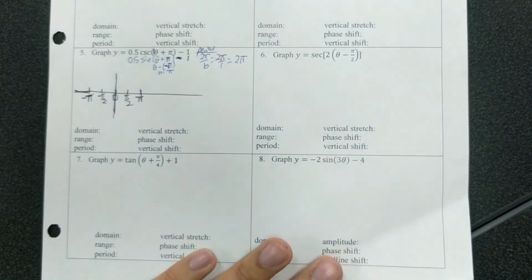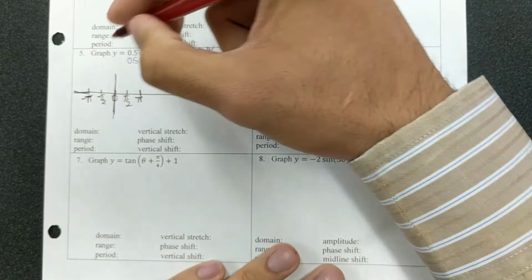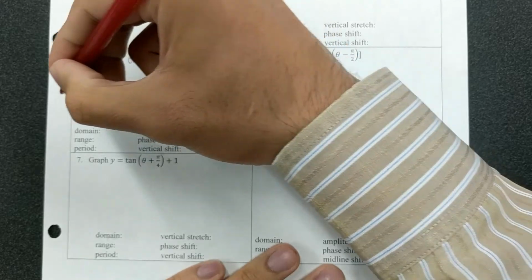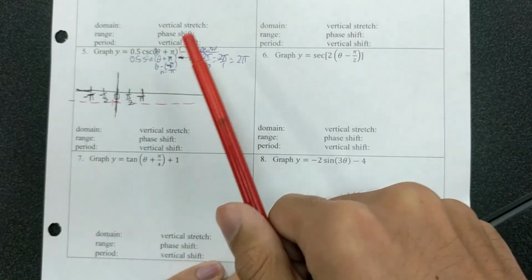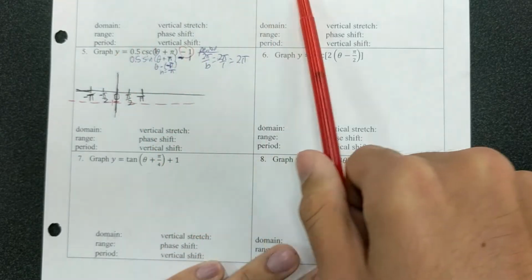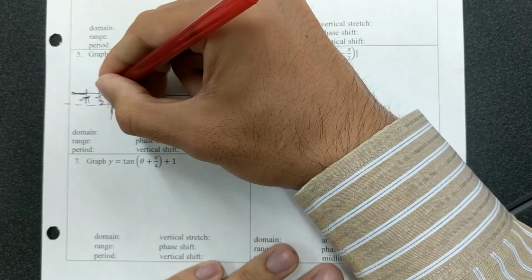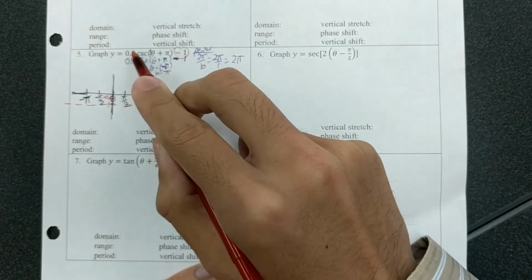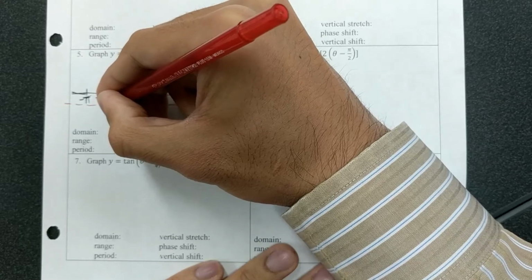And now for the y values, the k value is negative 1. And then the important points occur half a unit above negative 1, so negative 0.5, and half a unit below negative 1, so negative 1.5.